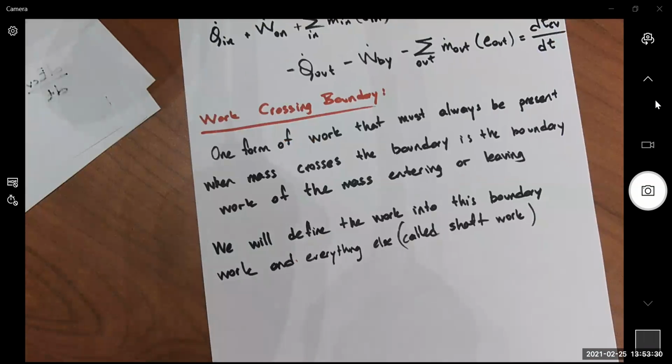So I have two works here. One is caused by mass moving through my boundaries, and everything else is a shaft work. The work you know is shaft work.